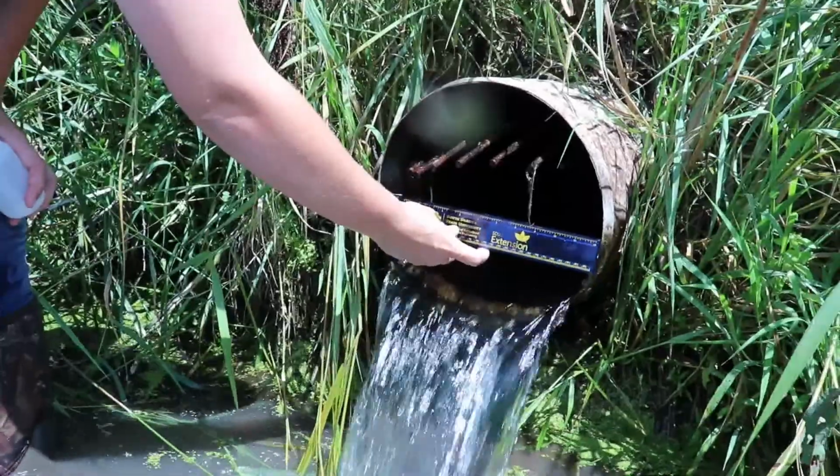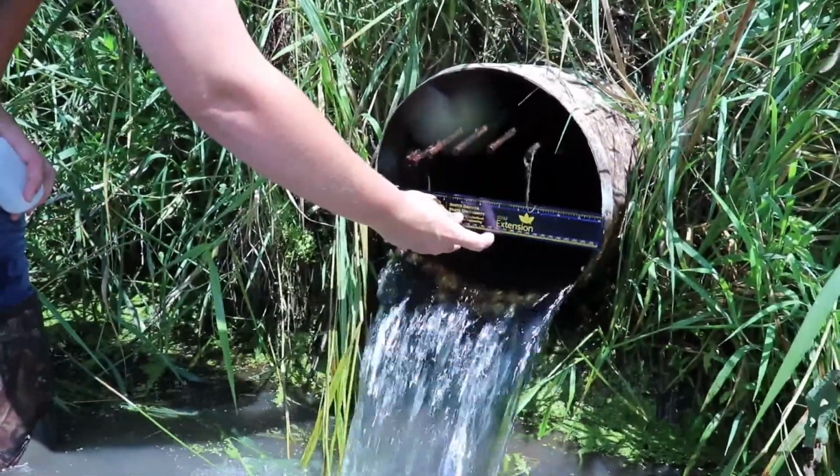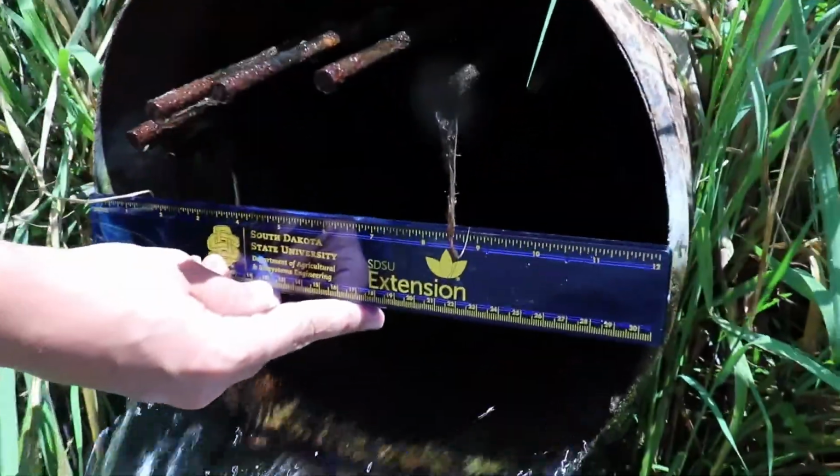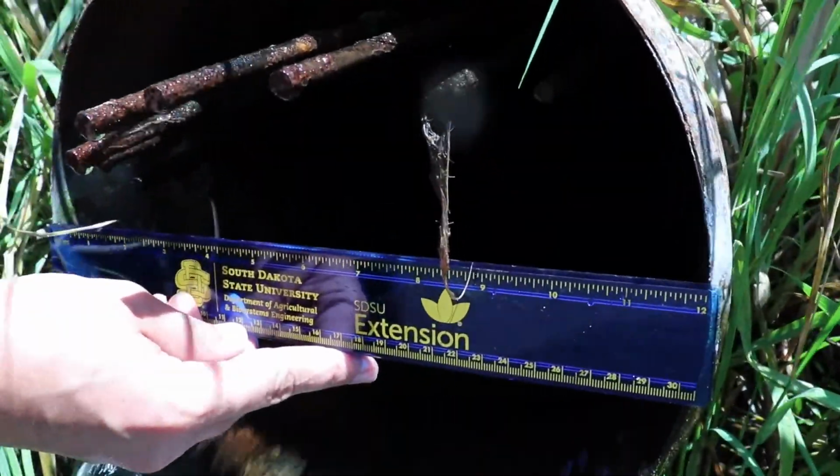The tile drain diameter can be found by recording the distance across the center of the tile line. The tile diameter will typically range from 3 to 12 inches, but could be as wide as 18 inches or more.